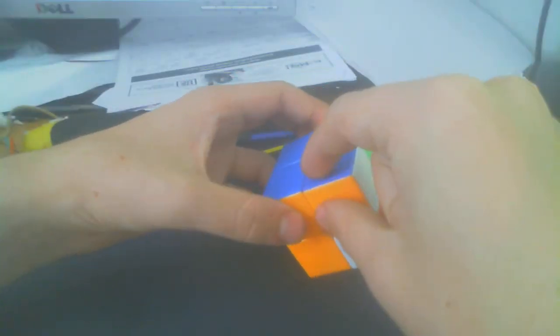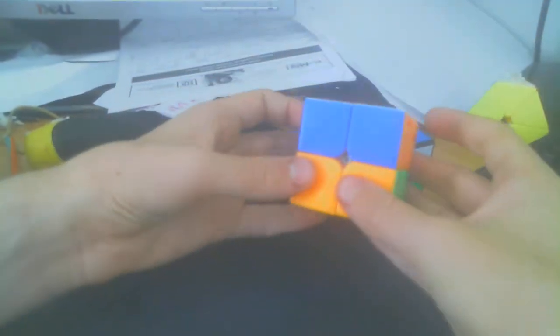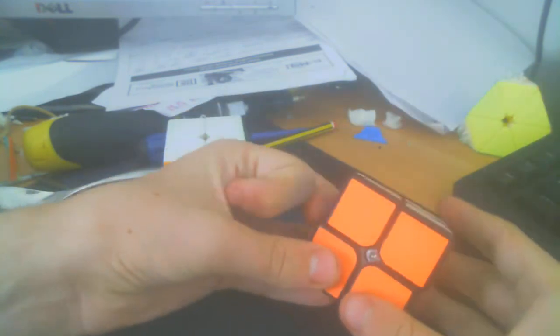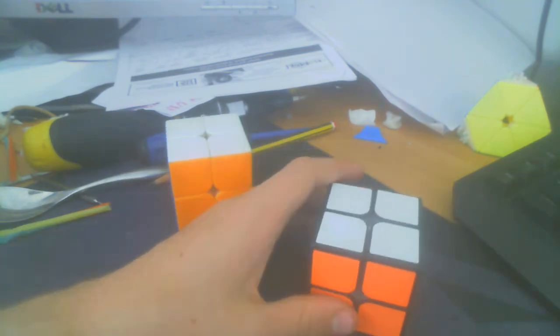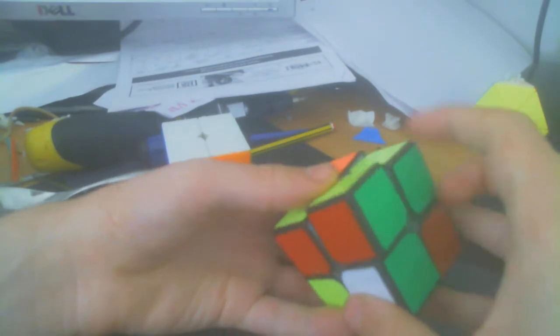So for CLL I just used this one and saw where the orange and blue corner was afterwards. It went over here, so I know it does a U'. And now forever I'll just say when I do that case, U'. So now pretty much go on to the next one and continue this process.